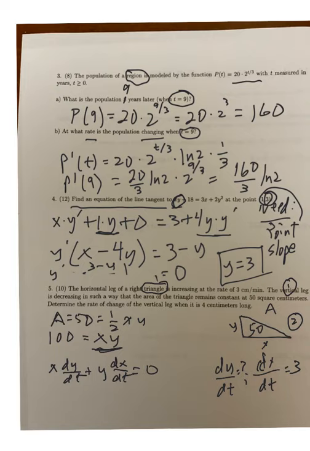So we need to solve for that thing. It's easy to do. Just subtract this term over. So dy dt equals minus, and we're going to get a y dx dt, and then we have to divide by this x. So there it is, and now plug the information in.